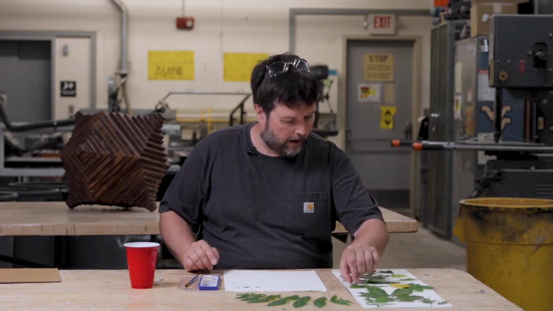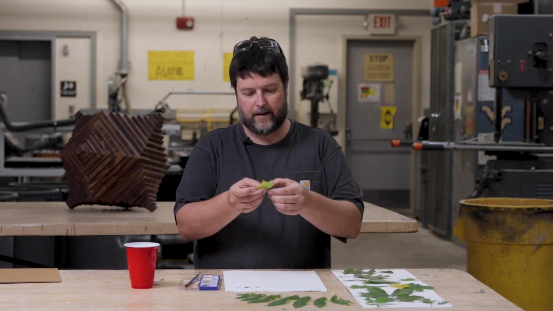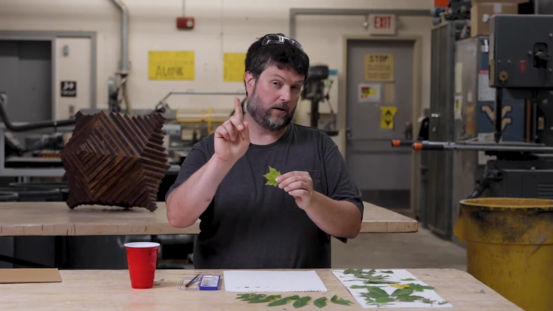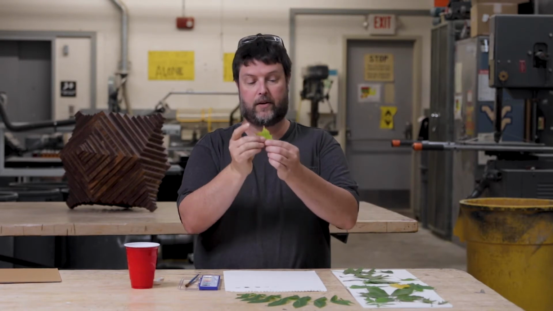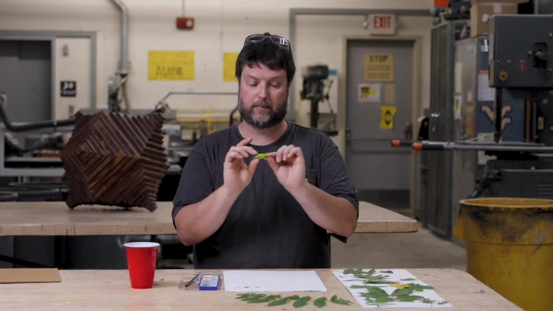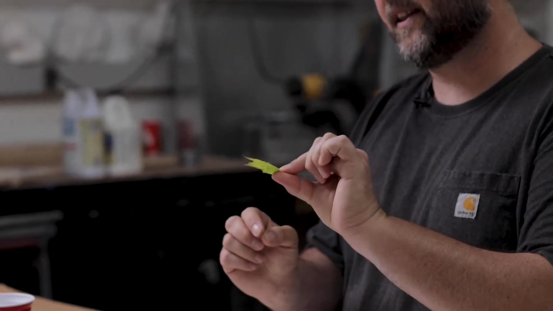Okay, so first I'm going to pick out a leaf that I like, and I'm going to examine this. This has different kinds of textures, just like the texture on your finger. You're thinking about the qualities of the textures that you see on these plants and how that could leave an impression. I really like the back of this leaf right here.